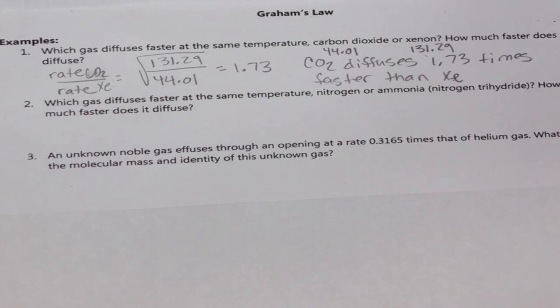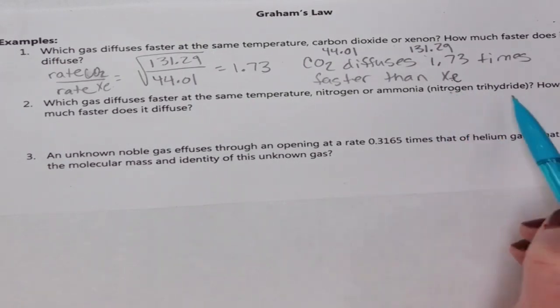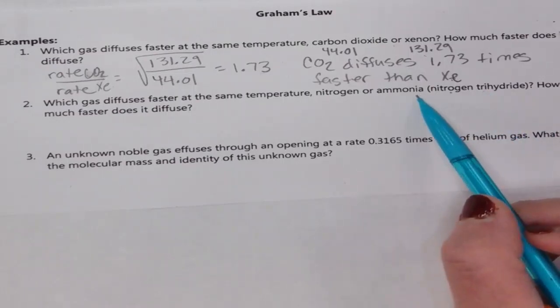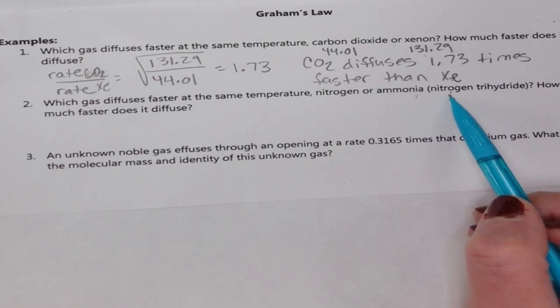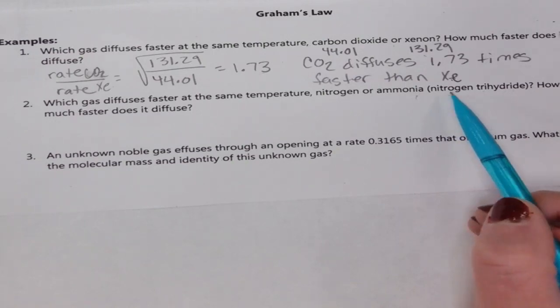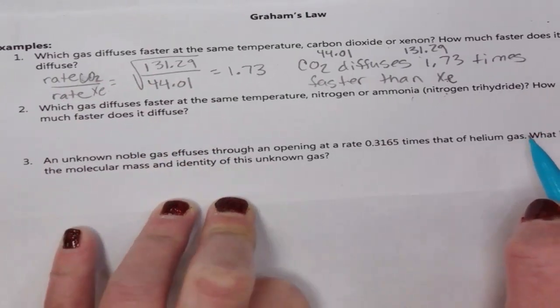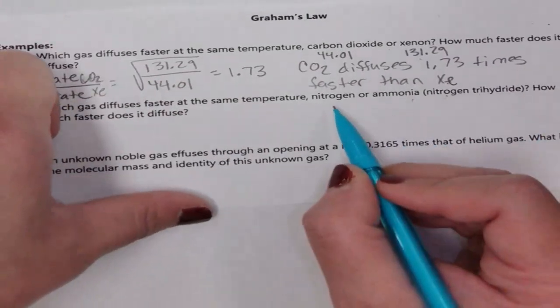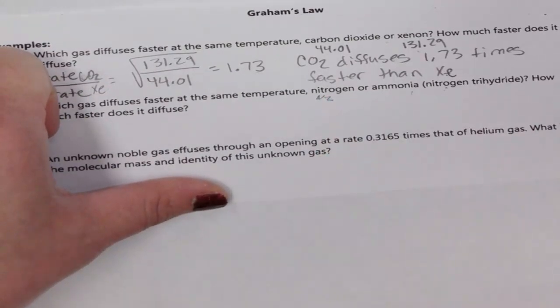All right, let's look at our next problem. Which gas diffuses faster at the same temperature, nitrogen or ammonia? All right, and ammonia is nitrogen trihydride. So ammonia is the common name, but its name according to our IUPAC system we learned in class is nitrogen trihydride. So step one, when I find the mass of nitrogen, now remember nitrogen is diatomic, N2.